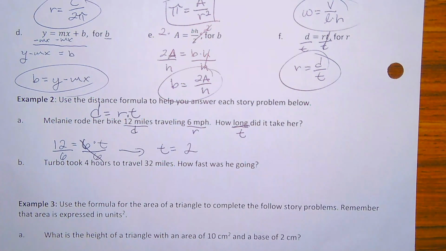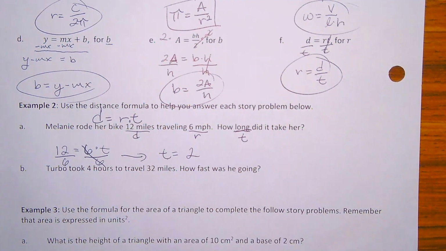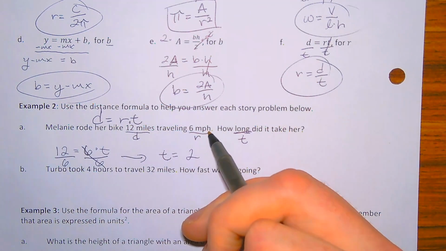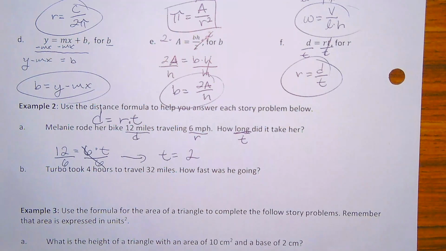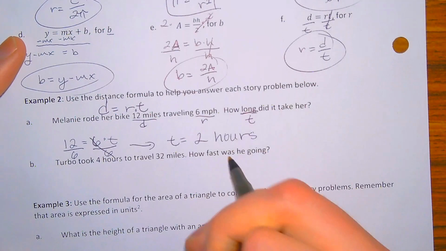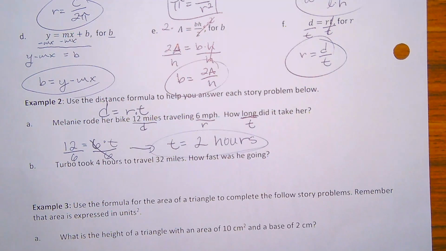But 2 what? The important part about these equations is that we have to bring them into context. We can't just leave it as 2. We have to understand what kind of 2 we're talking about. It's measured in time, and time is normally measured in hours, minutes, seconds, and so forth. If we go back and read the problem, what does it tell us? That Melanie rode her bike for 12 miles, traveling 6 miles per hour. Because hours is in the problem, that's how much time it's going to take us. 2 hours. We need to make sure that we have the full answer, which includes the units of measurement.